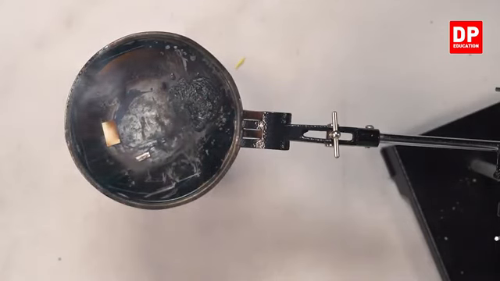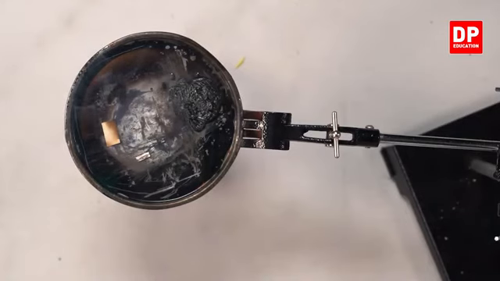The magnesium piece is still in contact, right? There's no change in the magnesium piece still. So the magnesium piece is the remaining one in this experiment.